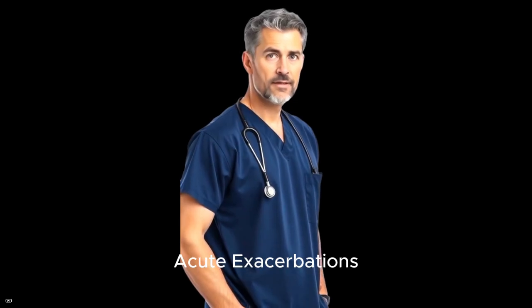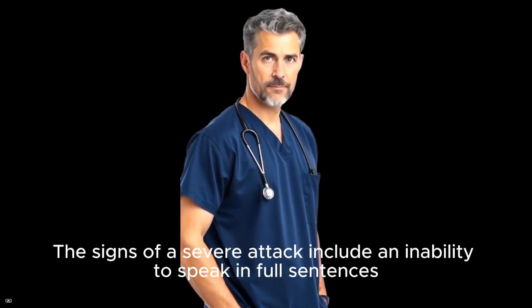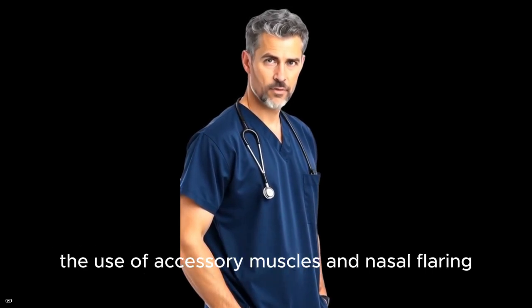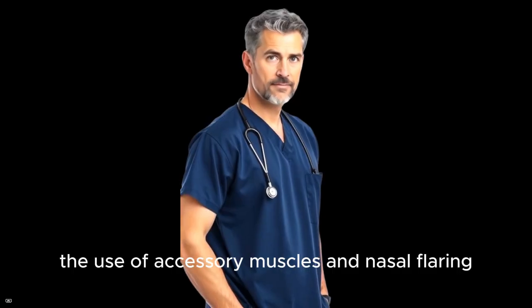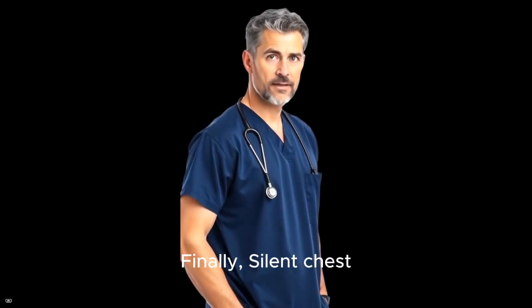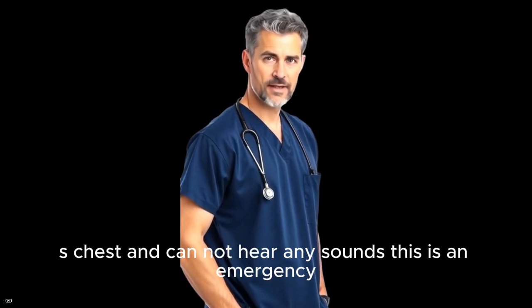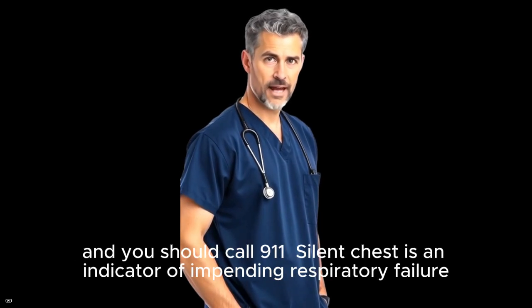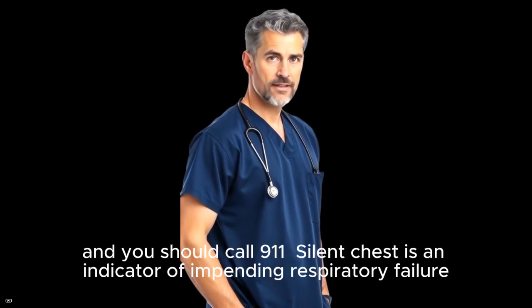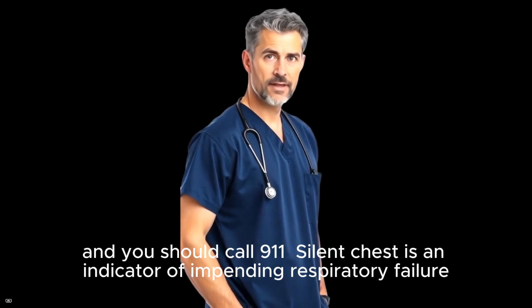Acute exacerbations. The signs of a severe attack include an inability to speak in full sentences, the use of accessory muscles, and nasal flaring. Finally, silent chest. If the provider listens to the patient's chest and cannot hear any sounds, this is an emergency, and you should call 911. Silent chest is an indicator of impending respiratory failure.